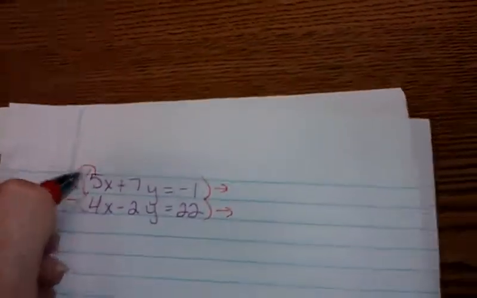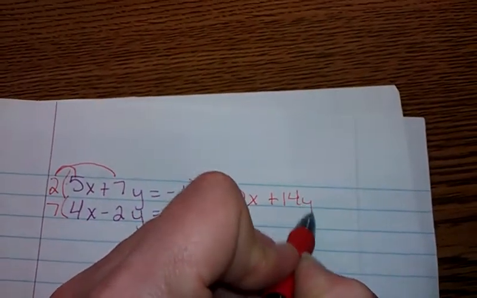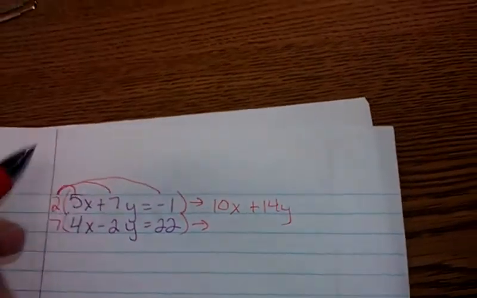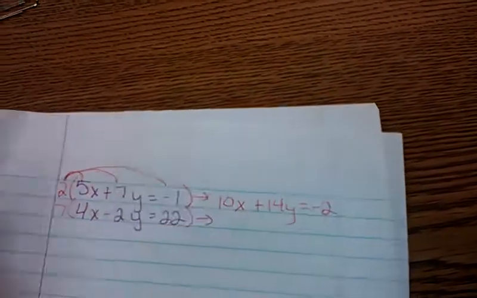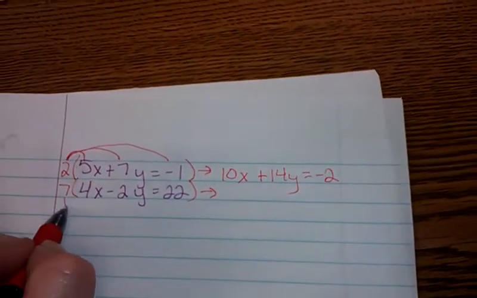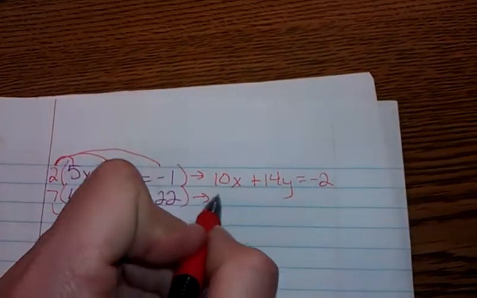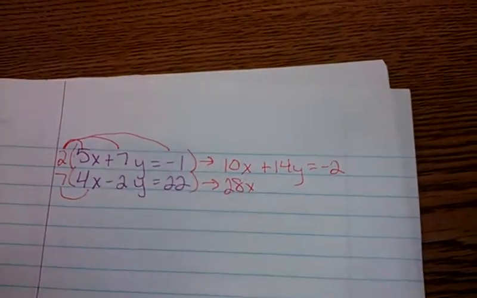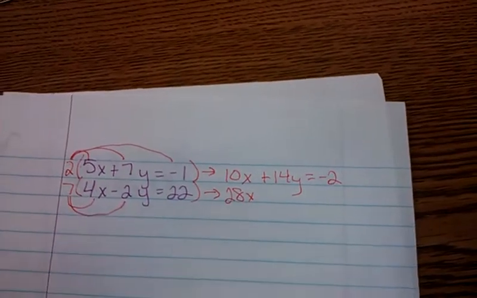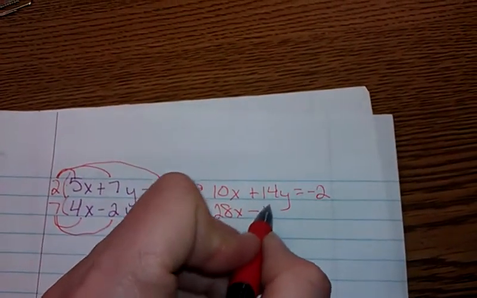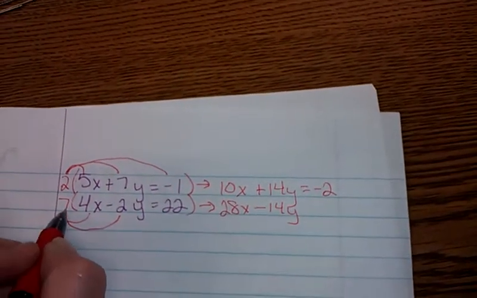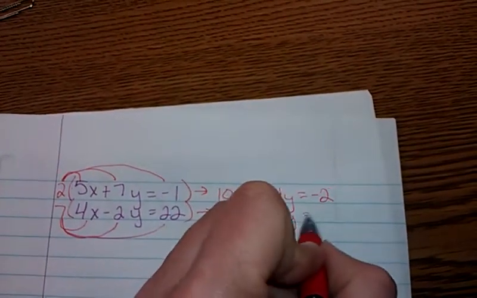I have 2 times 5, which is 10x. 2 times 7, 14y. 2 times negative 1, which is negative 2. 7 times 4, 28x. 7 times negative 2y, negative 14y. 7 times 22.